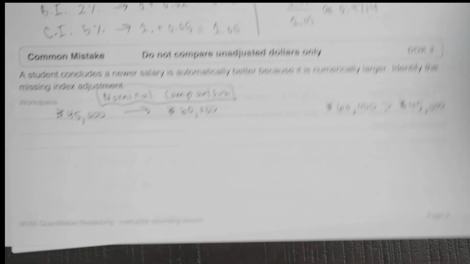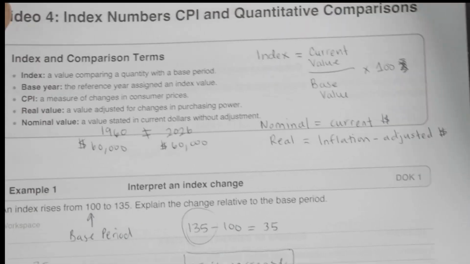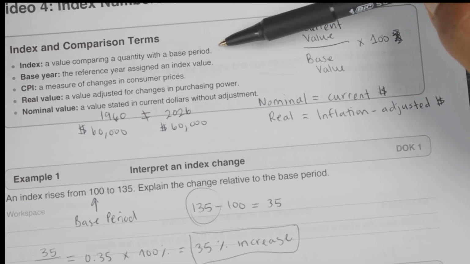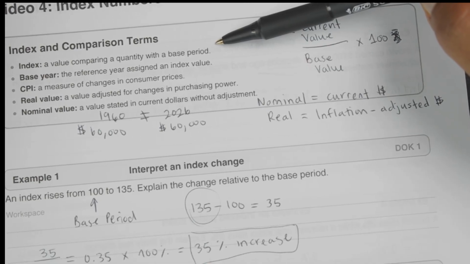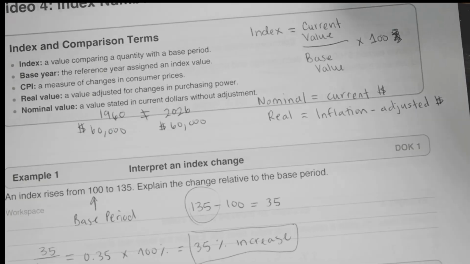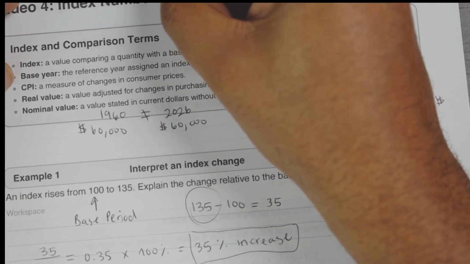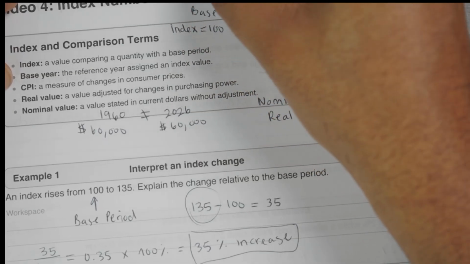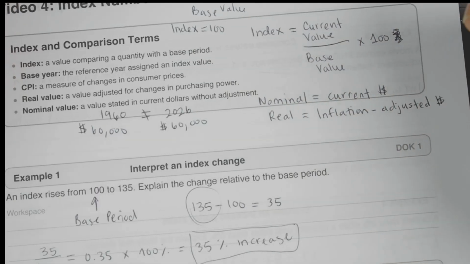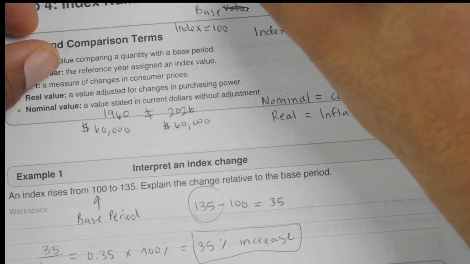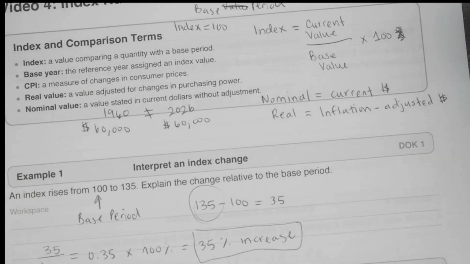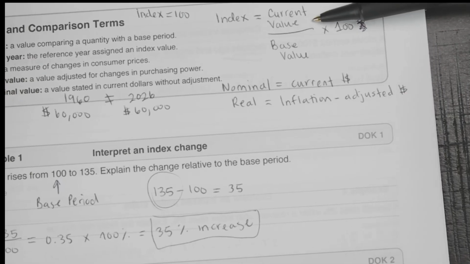Okay. So again, let's summarize this lesson. An index compares a quantity with a base period, right? The base period is typically an index of 100, and that's typically the base value. The basic index formula is the current value divided by the base value times 100.